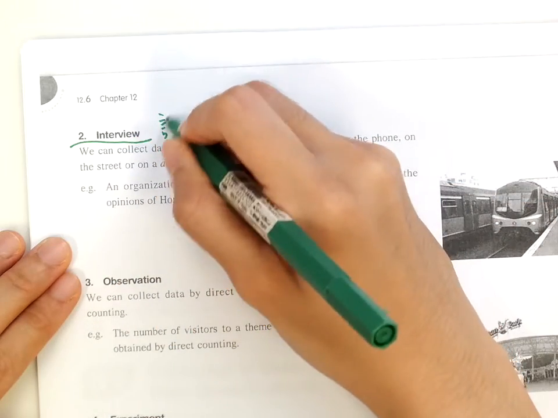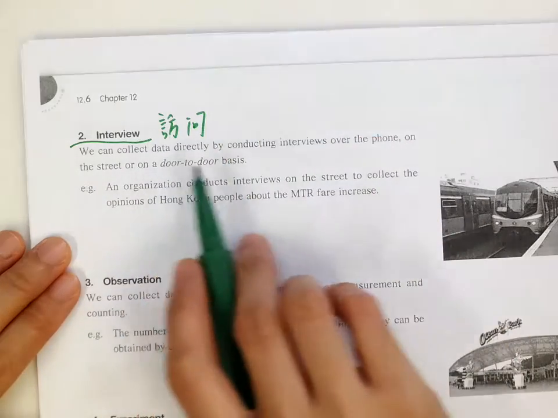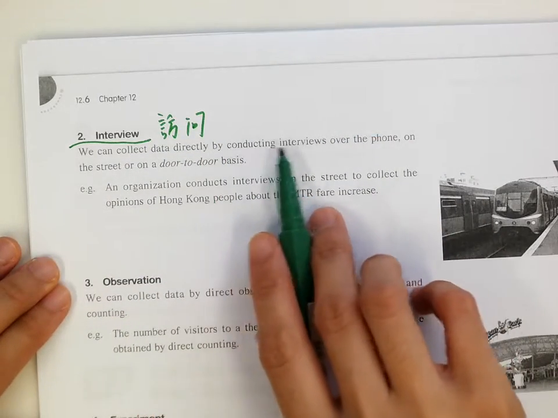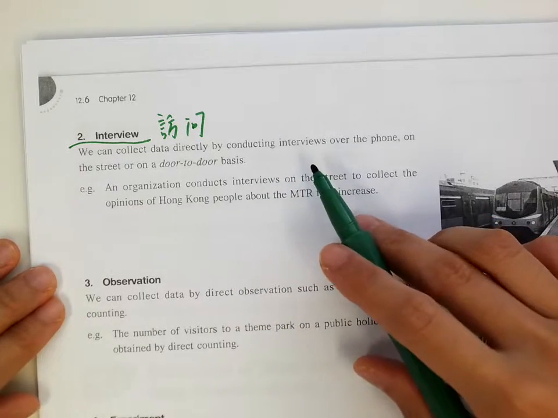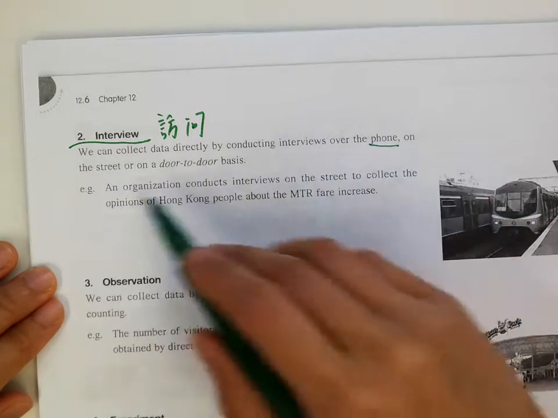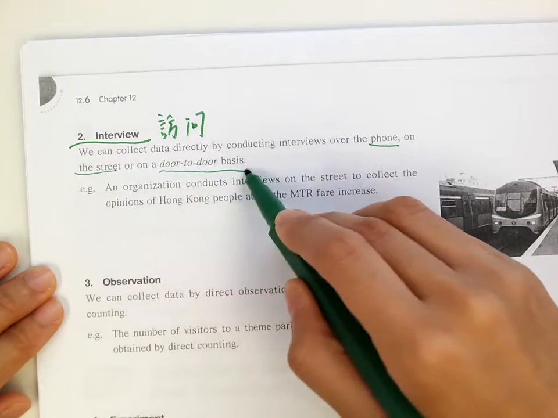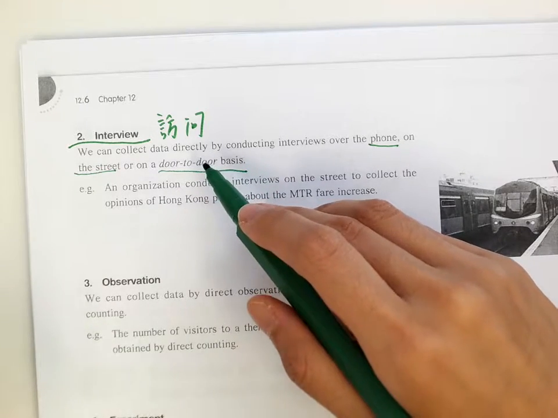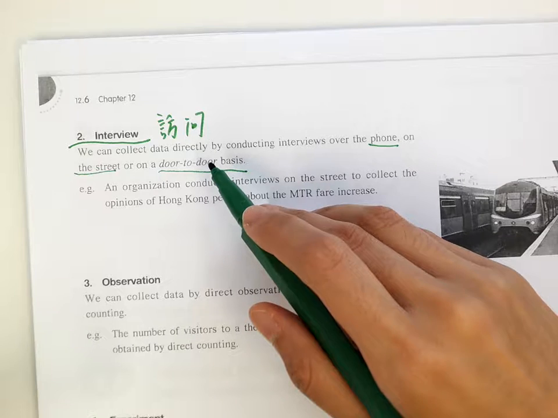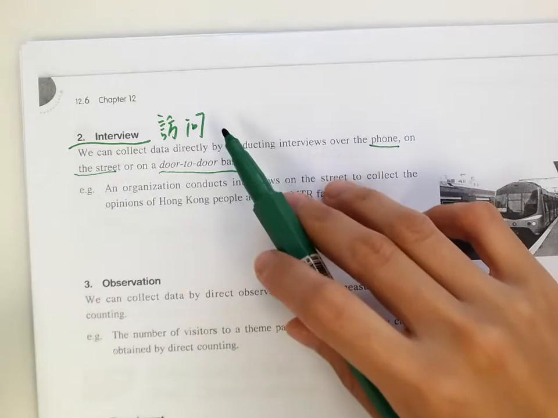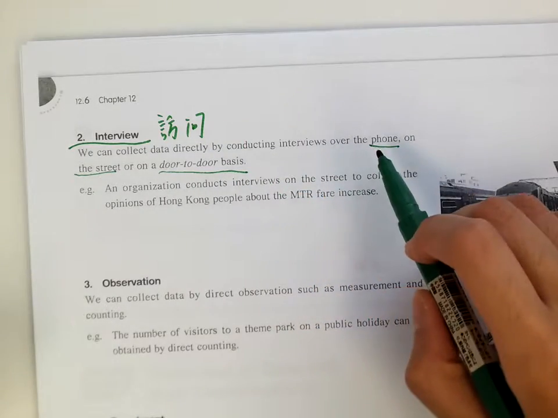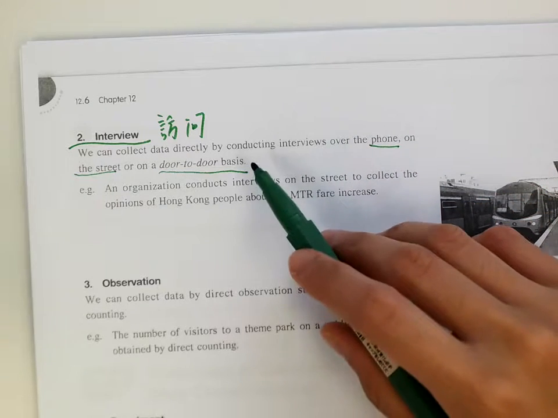訪問. So for this one, you need to conduct an interview with someone. You can do it by phone, over the phone, or on the street, or on a door-to-door basis. Door-to-door basis is just like someone rings your door and says, "Oh, are you free? Can I have a 10 minute interview with you?" So they knock on your door or ring your bell and see if you are available to do the interview. Okay, so it may be on the phone or you can see the interviewer.